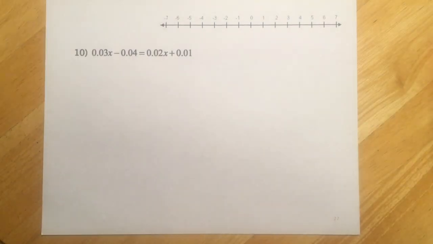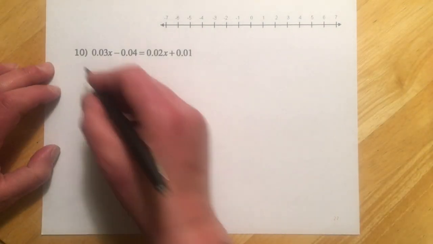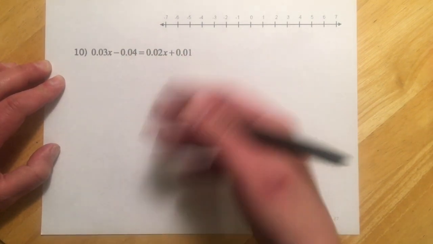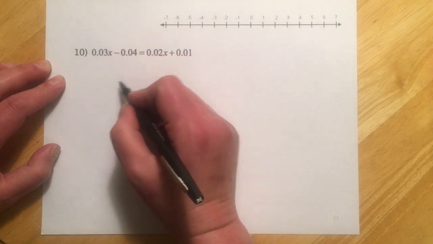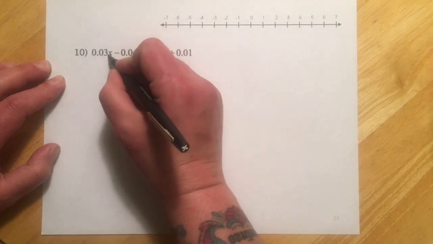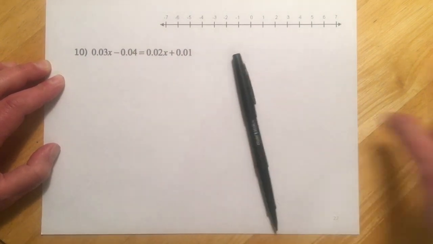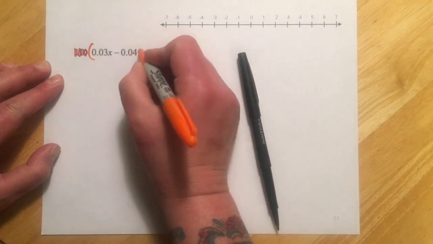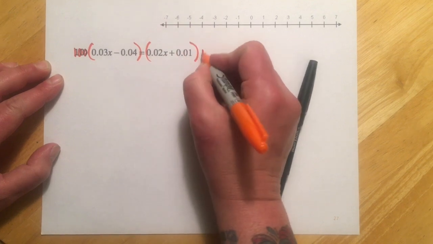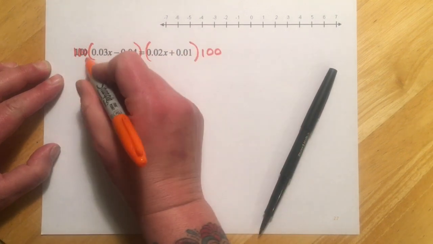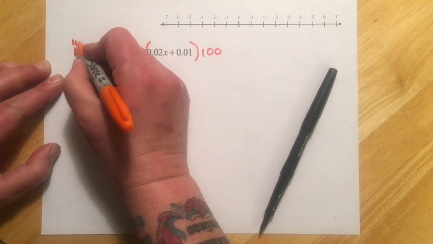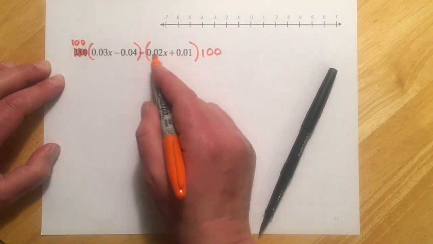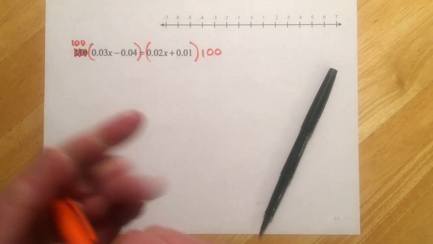So this one we got some decimals. And a good thing to do with the decimals is to just multiply by whatever power of 10 you need to clear the decimal. So in this case, I need to move this 2 decimal places, everything. So I'm going to multiply both sides by 100 and by 100 over here. What that's going to do is just move this decimal on all of those values.